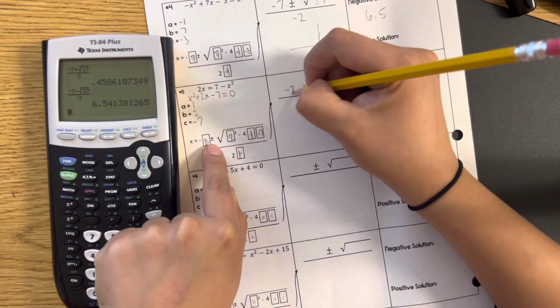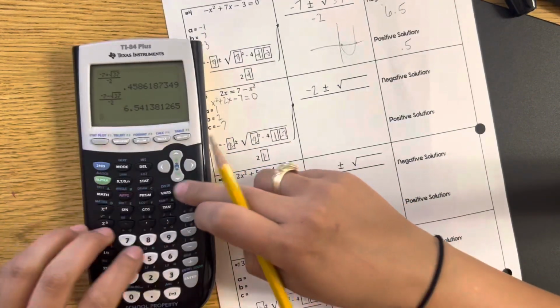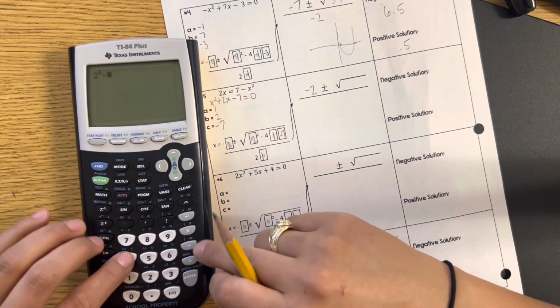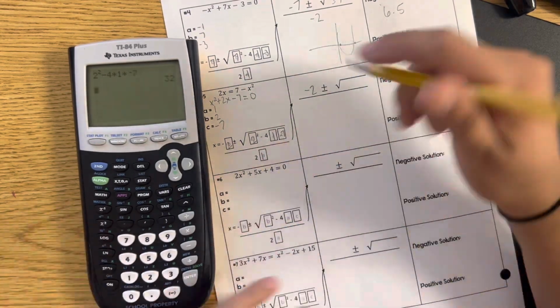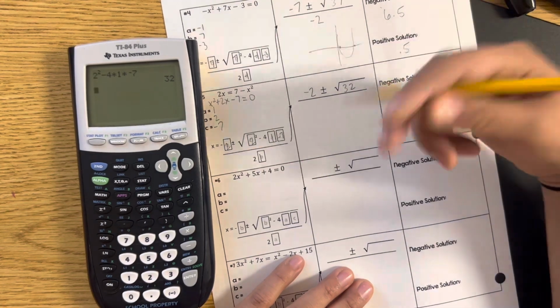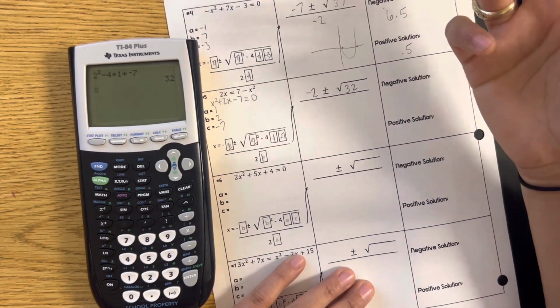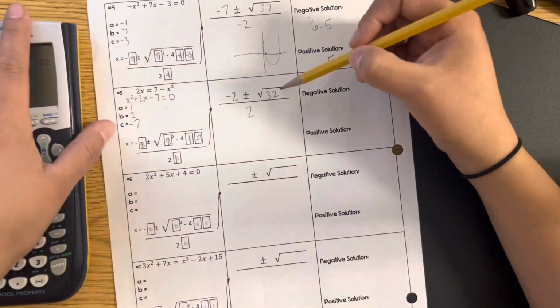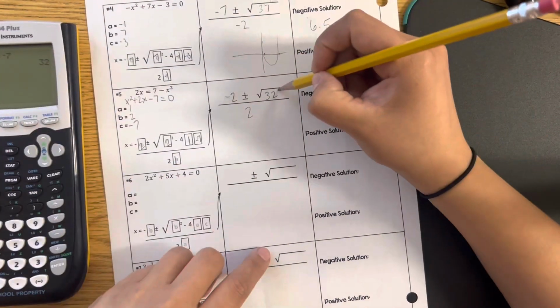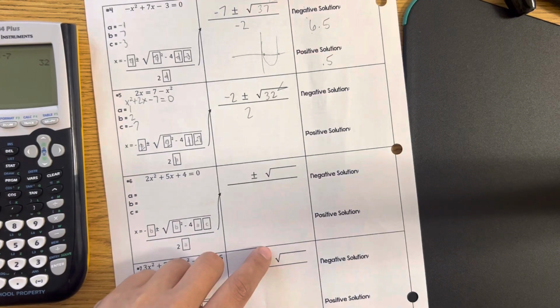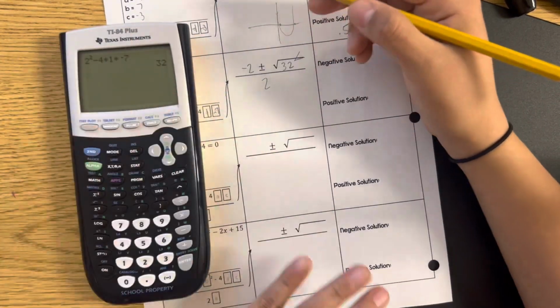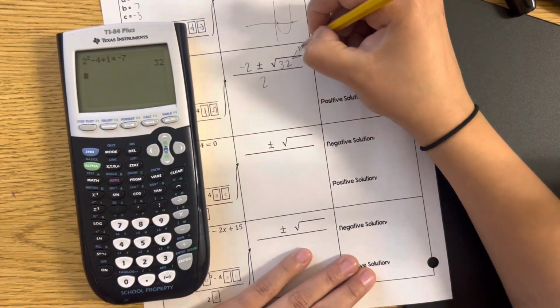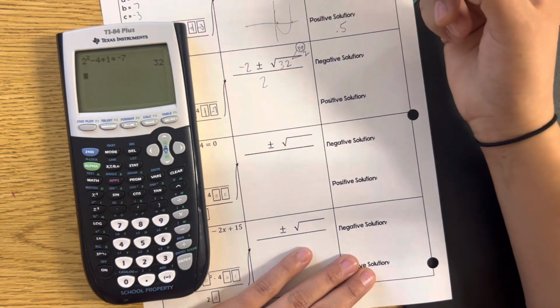Negative 2 plus or minus the square root of 2 squared minus 4 times 1 times negative 7. We get positive 32. Because it's positive, I'm going to get some solutions, over 2. Now again, we can stop here or we can take it one step further and try to simplify the radical. So let's go ahead and do that. The highest perfect square that goes into 32 is 16, and 2, 16 being my perfect square.